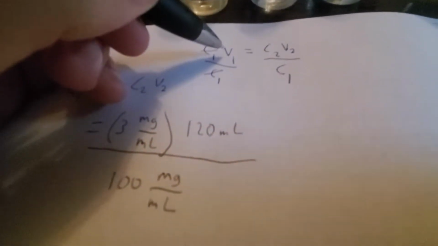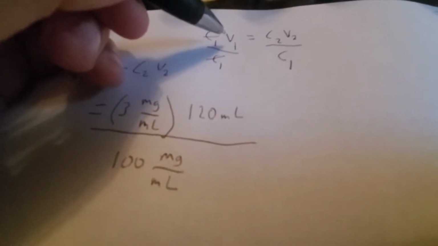So we're just going to plug in numbers. I know that my concentration 2 is 3 milligrams per milliliter. My volume 2 is 120 milliliters. And I know that my concentration 1 is 100 milligrams per milliliter. The cool thing about this is we know that volume is in units of milliliters, and we know that a concentration is equal to a mass over a volume. So when we do our division, we're going to have some units canceling out. Since we're trying to find volume, our desired unit is volume.